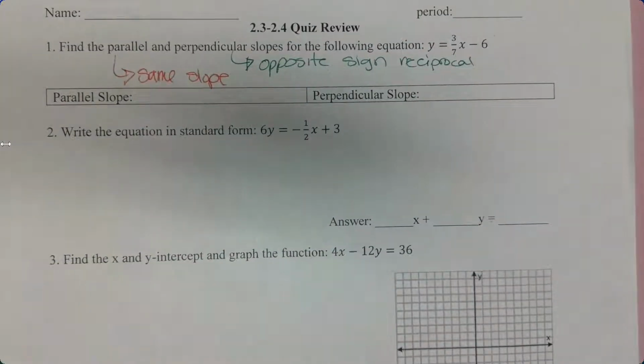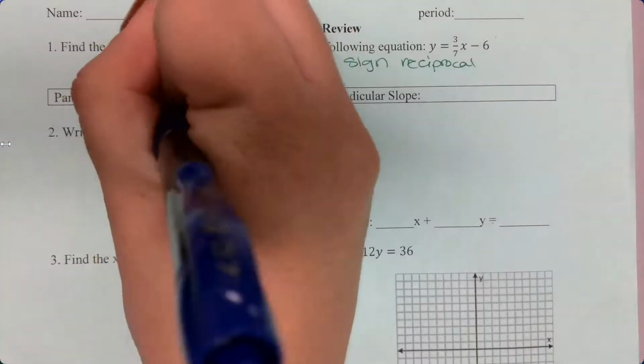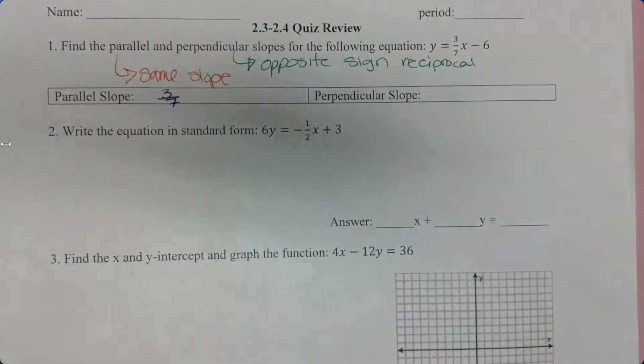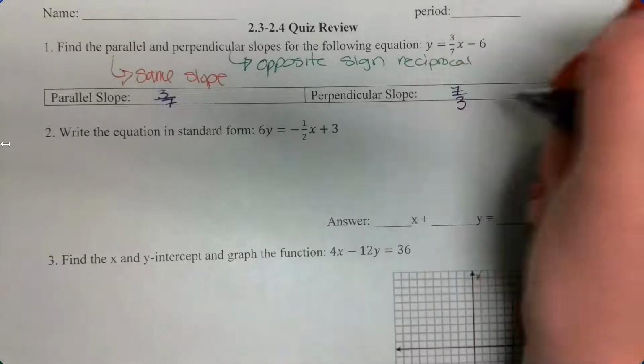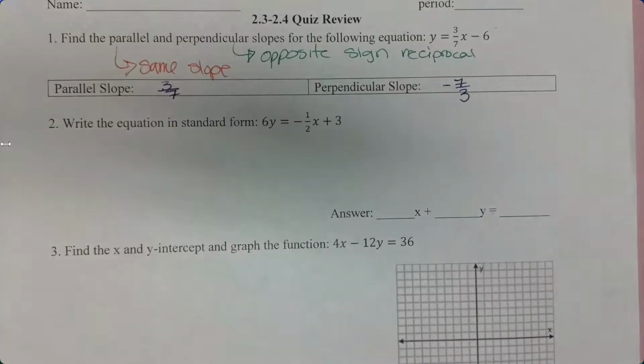So, for my parallel slope, it's going to be exactly the same as it's given to me. This is 3/7. For my perpendicular slope, the reciprocal means I flip the fraction and I change the sign. So this one is -7/3.